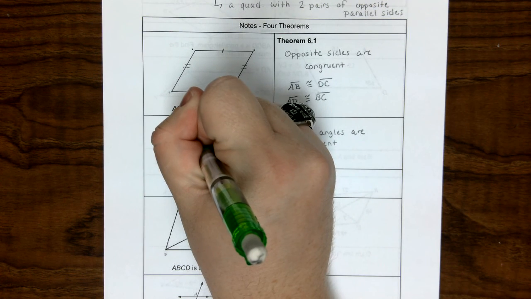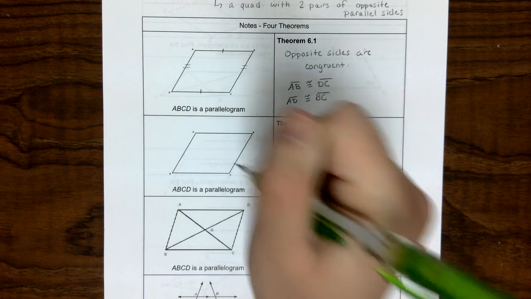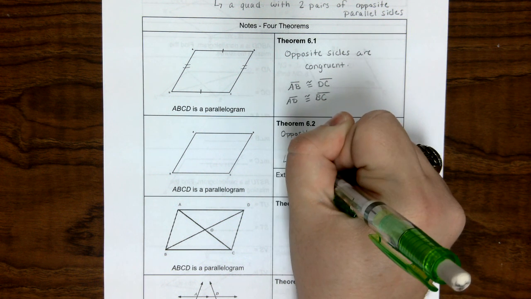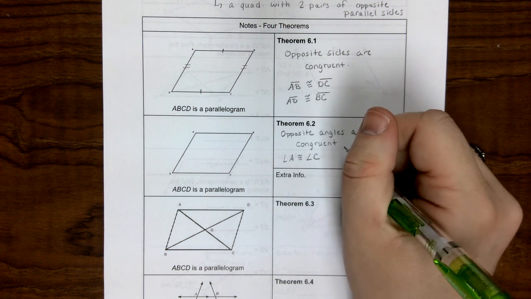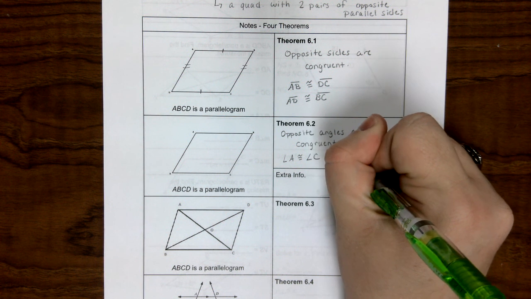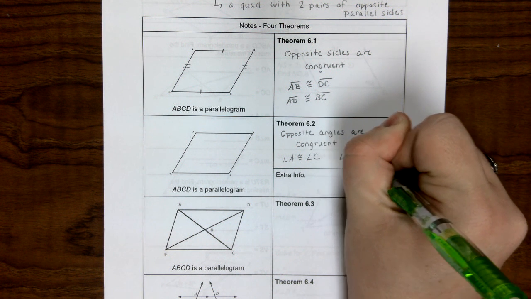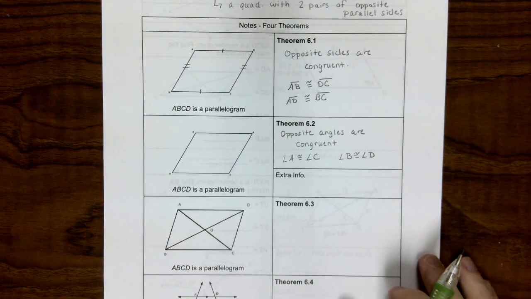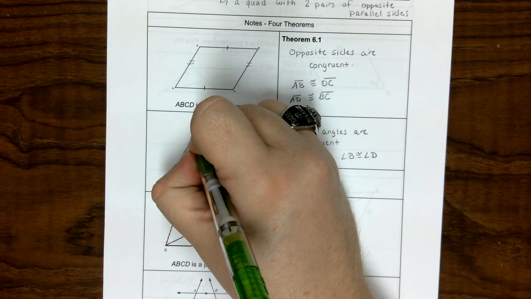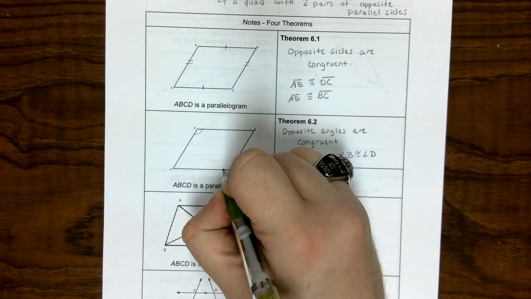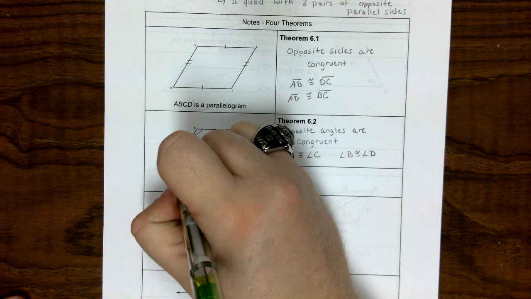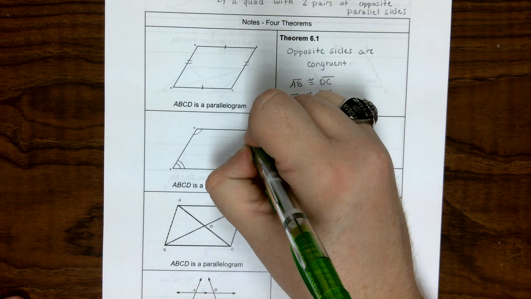So if we're talking about angle A, who's opposite that angle would be angle C. So we would say angle A is congruent to angle C. And angle B is congruent to angle D. So they're opposite. Now if we want to label that on our picture, we're going to use these little arches. So we're going to put 1 arch on A and C. That tells us that those 2 are congruent. And then we'll put 2 on the other pair of angles.